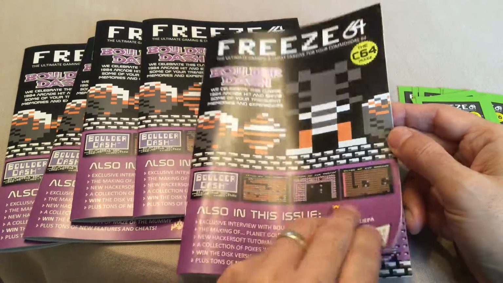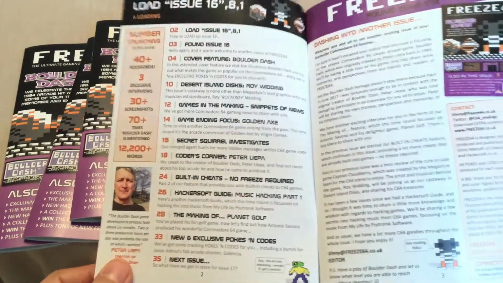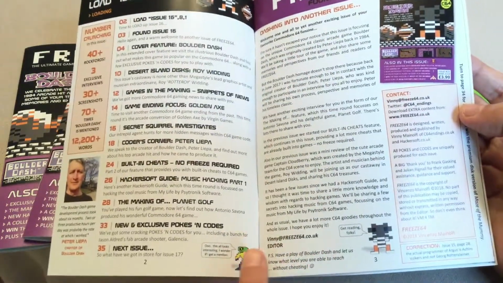So there's the front cover with Boulder Dash. And we move on to the contents page. There's Peter himself. And as the guy from Repton.